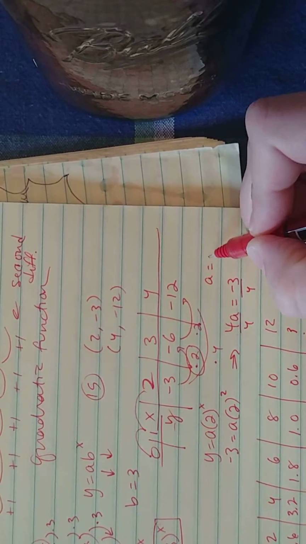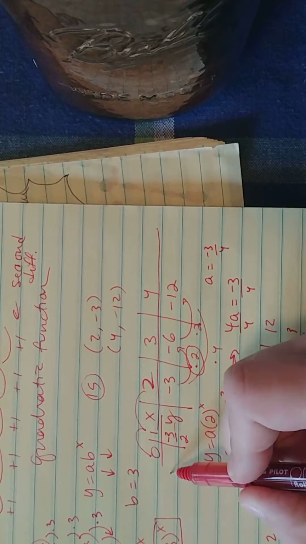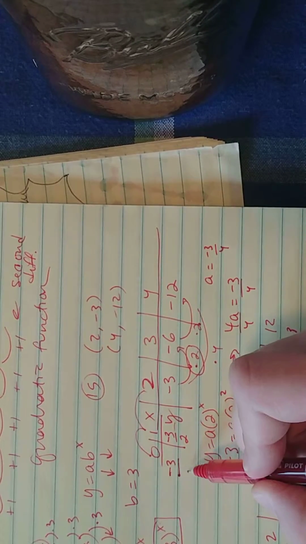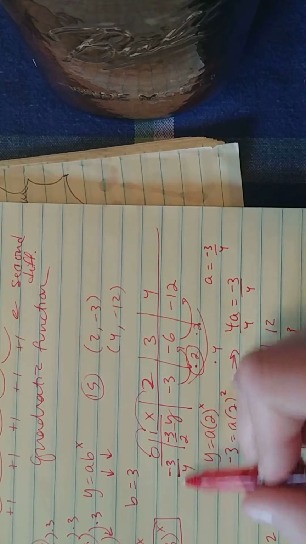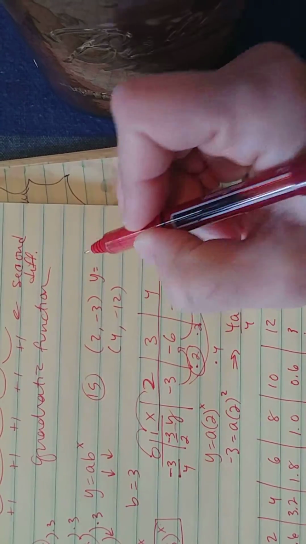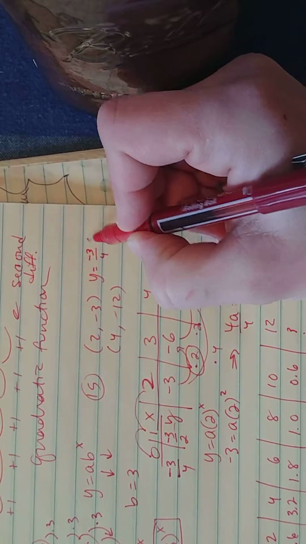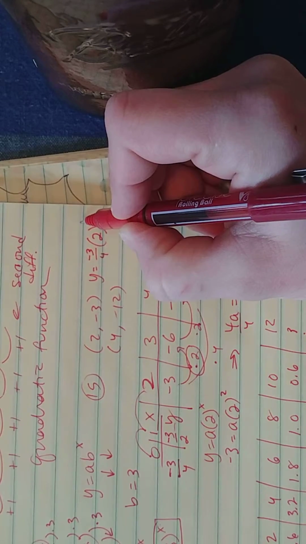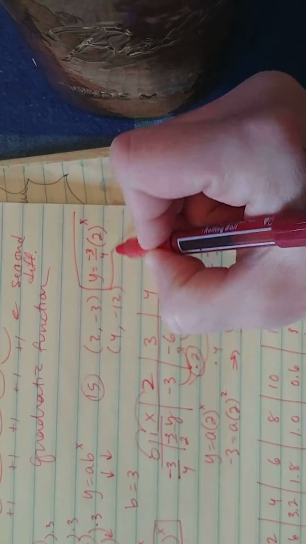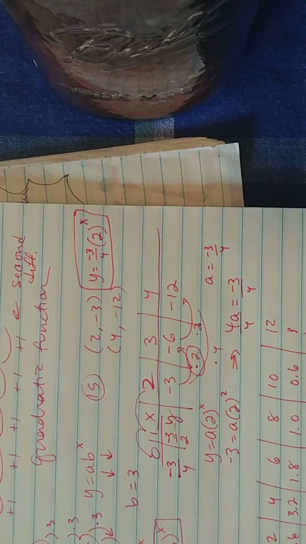So a is -3/4, which I would get because this would be -3/2 divided by -2 is -3/4, or divided by +2 as we go to the left. So my equation here is y equals -3/4 times 2 to the x. And this is what allows all of my outputs to be negative numbers.